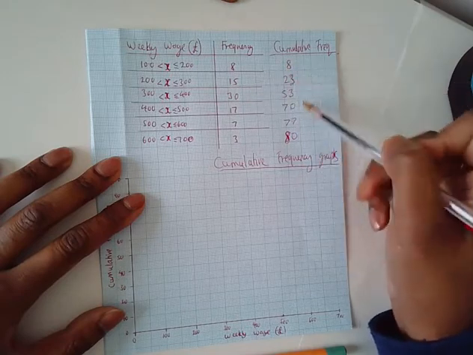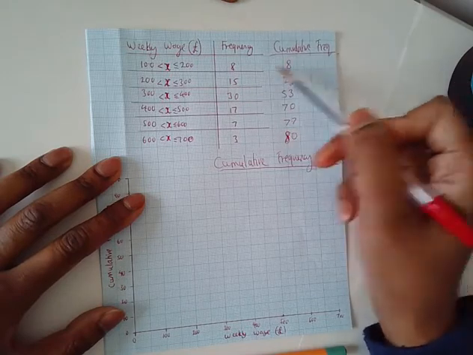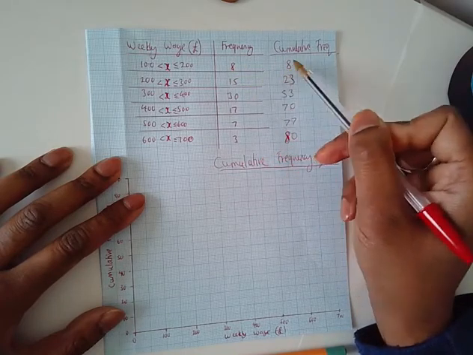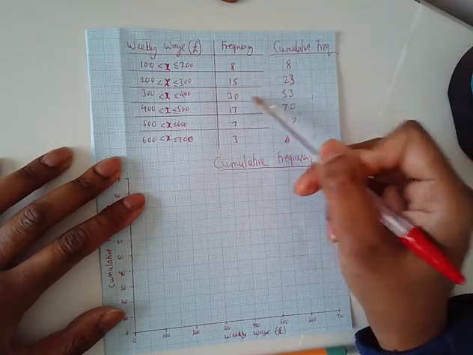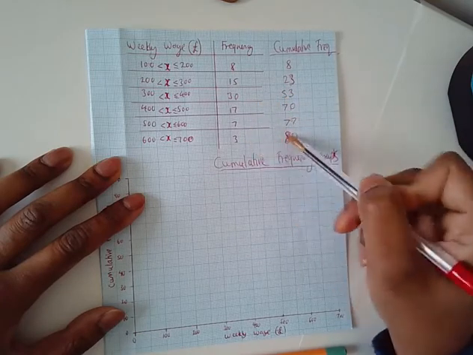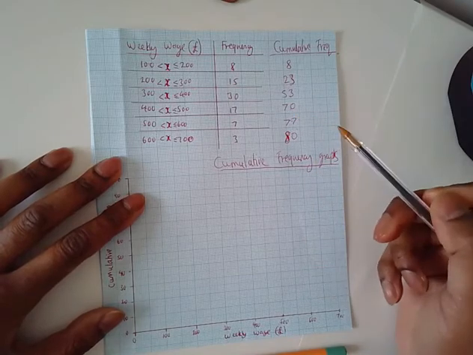So just make sure you understand how we got these numbers. You copy the first number across, 8, then 8 add 15 is 23, 23 add 30 is 53, 70 add 7 is 77, and so on and so on. It's a running total.